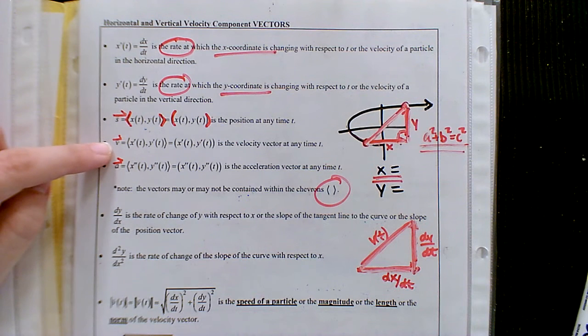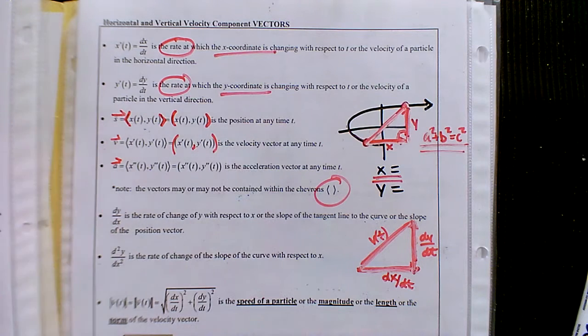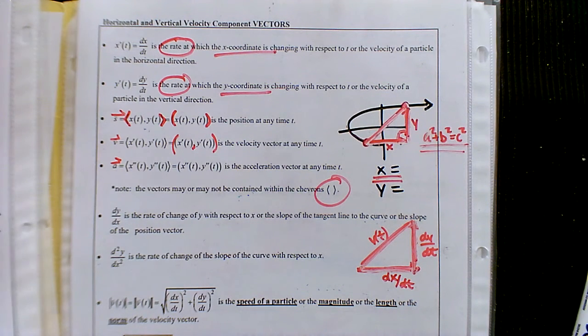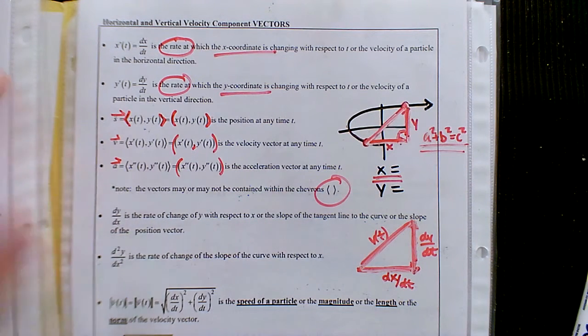We can represent the velocity vector, aka the derivative of position, as x prime, comma, y prime. And then we know acceleration is the second derivative of position, so that would be x double prime, y double prime. Okay, you see the connection with the vectors is the same as with regular position functions. The derivative of position is velocity, the derivative of velocity is acceleration. Still the same thing going on here.